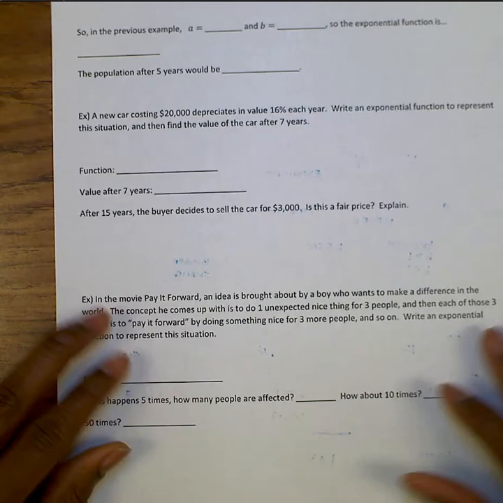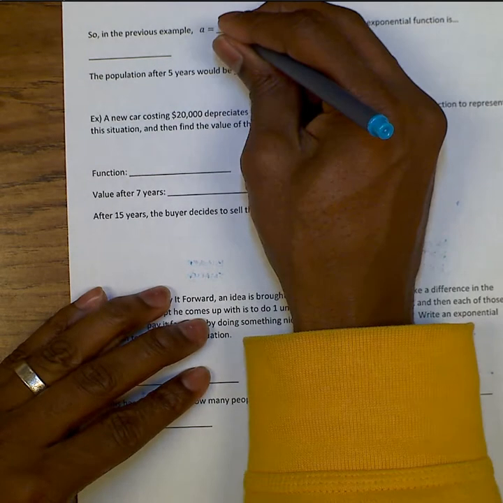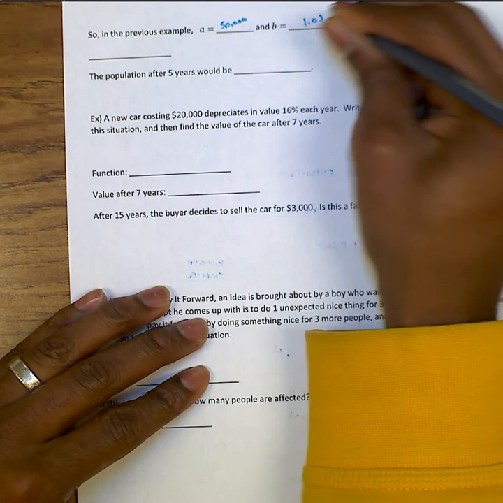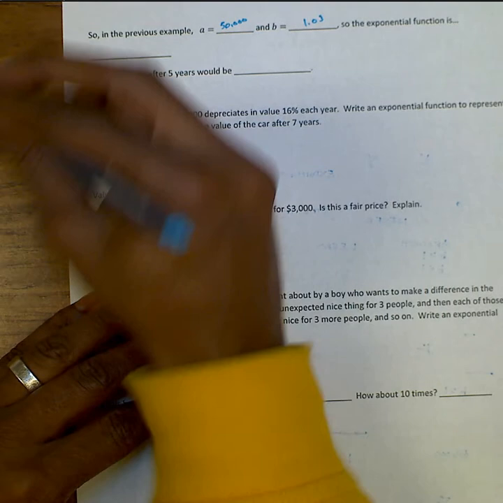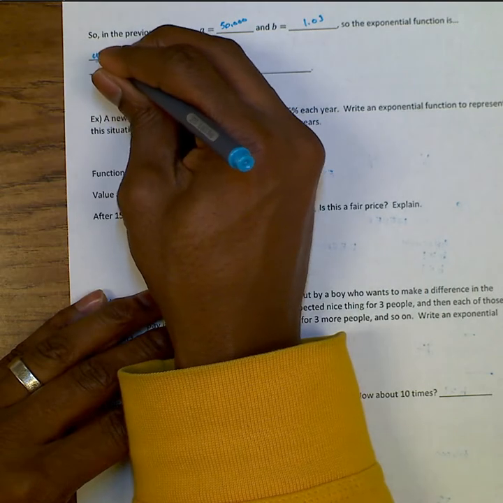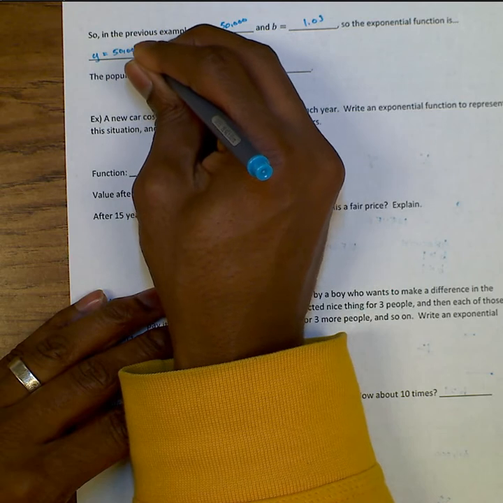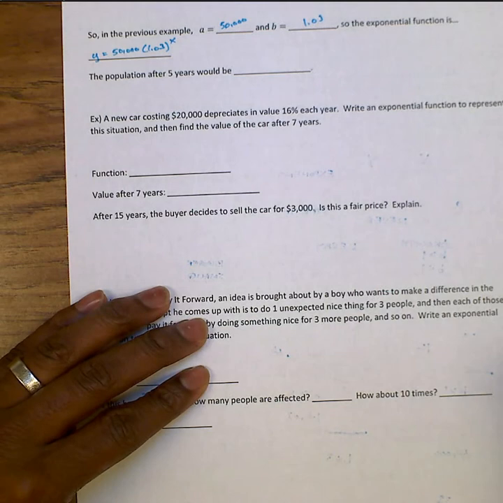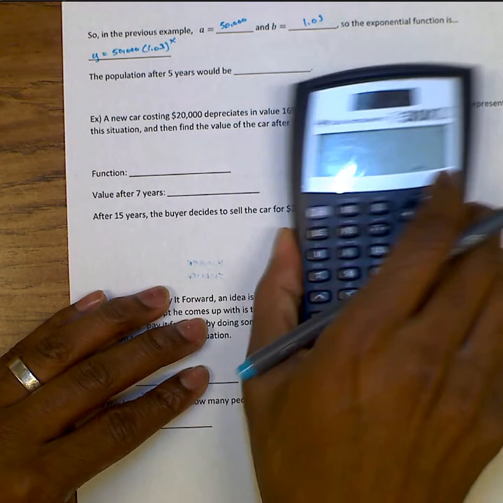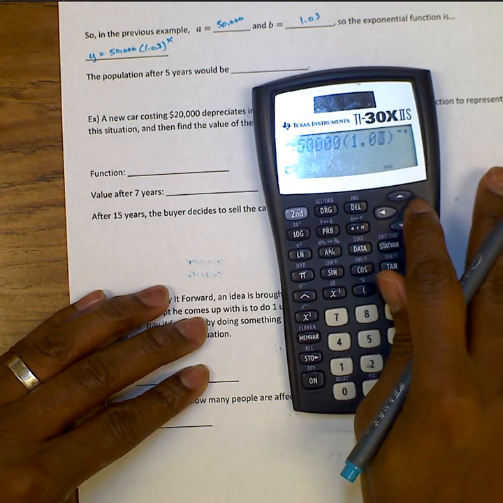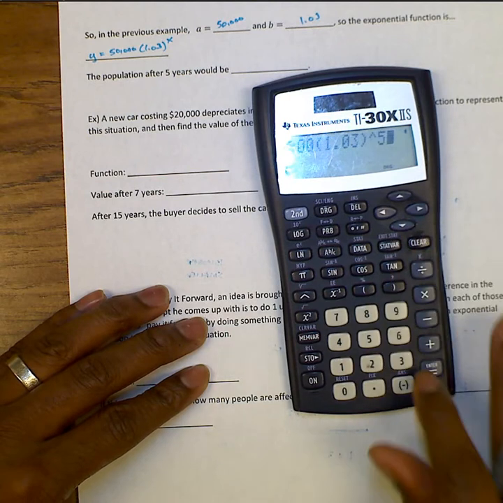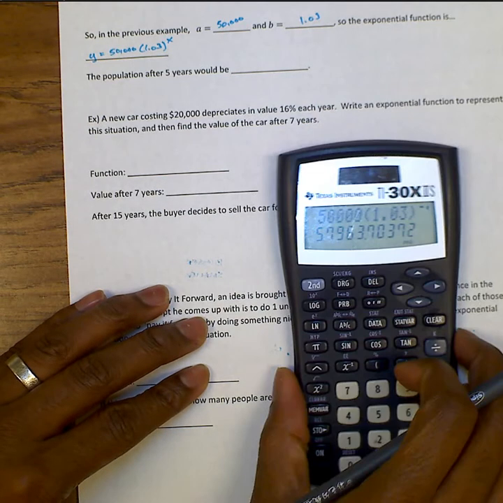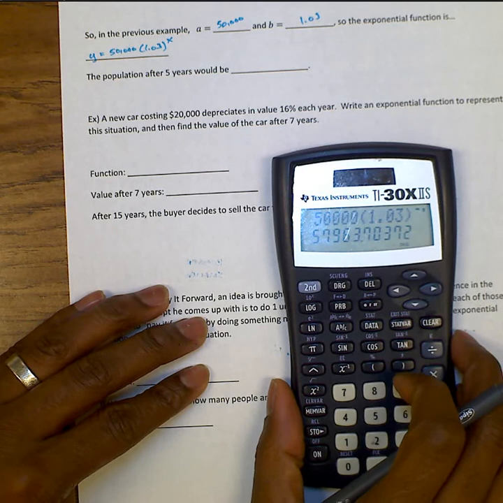Okay, so in the previous example, A was 50,000, sorry, and B was 1.03. So the exponential function is y equals our initial value, 50,000, times our growth rate to the x. So the population in 5 years, 50,000 times 1.03 to the 5th, would be 57,963 people.